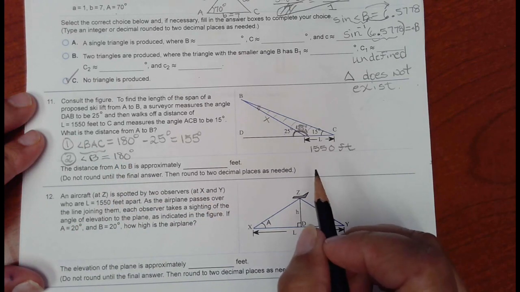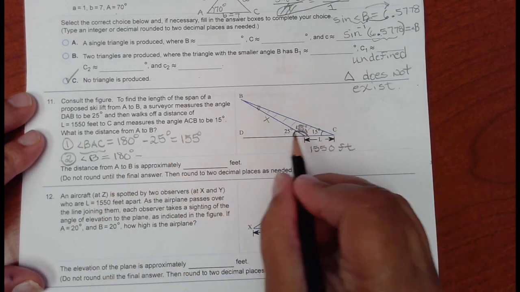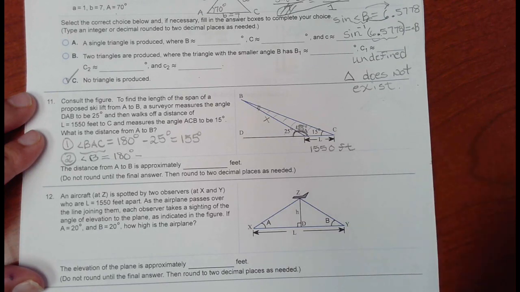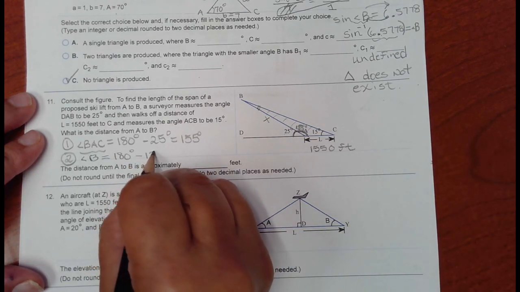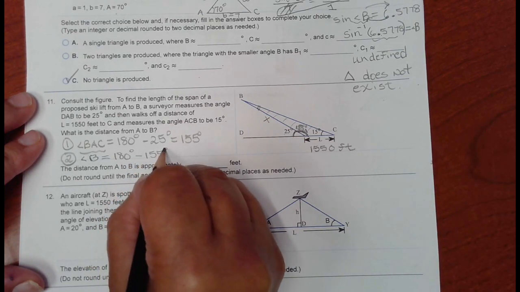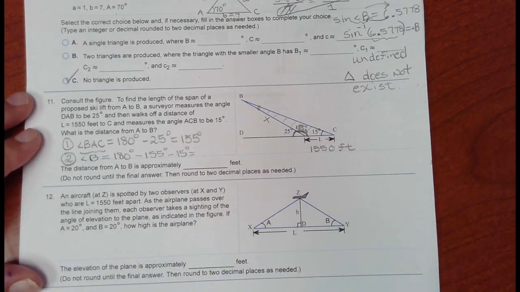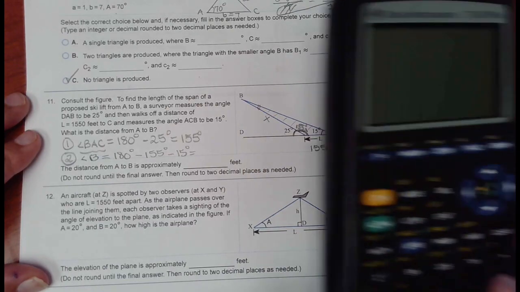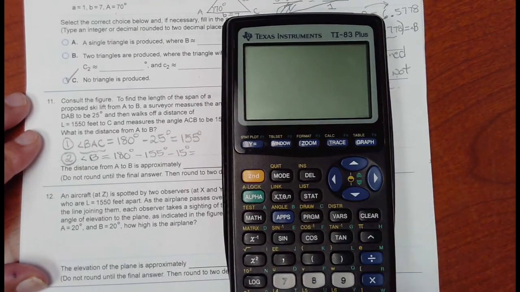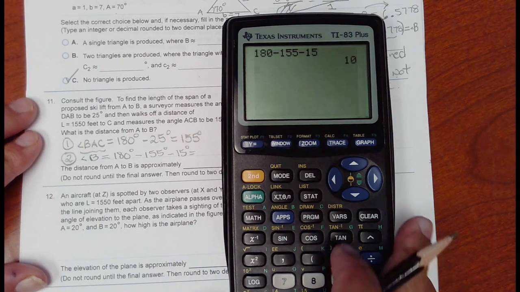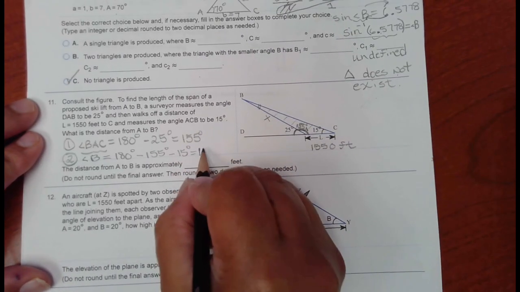So let's subtract off that 155. Let's also subtract off that 15-degree angle, and we will get angle B at the top. So that's going to be 180 minus the 155 minus also the 15-degree angle that they gave us. And that gives us 10 degrees for this angle. I'll put it right in here because there's not much room to write a number there. That angle right there is 10 degrees.